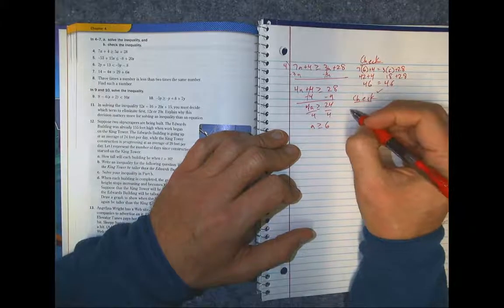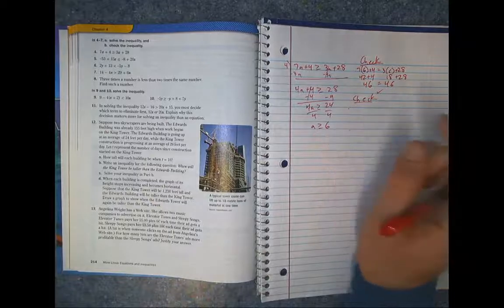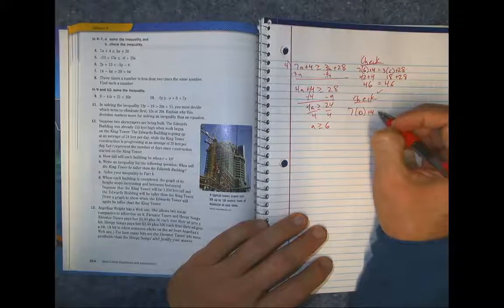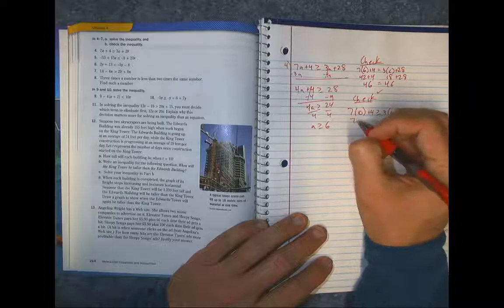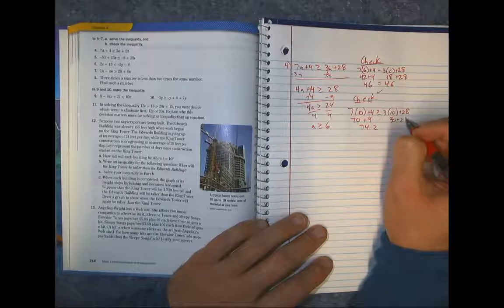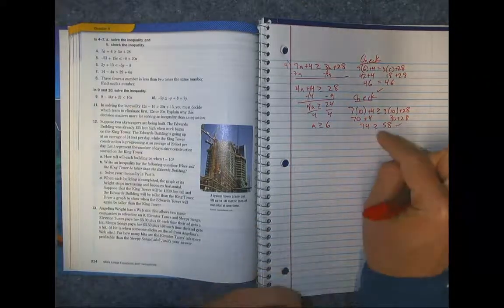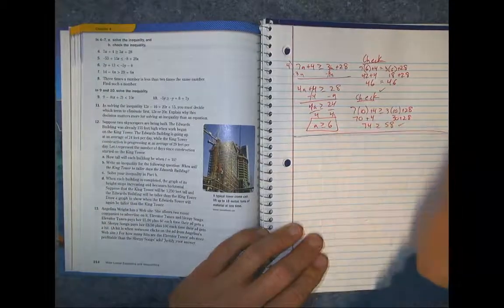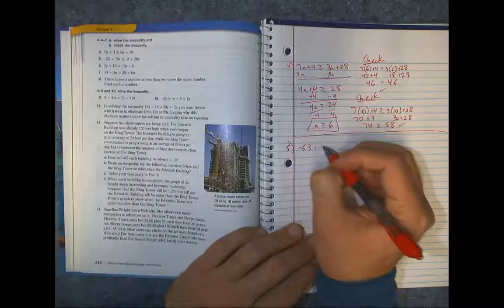So we go back to the original. Plug in a number that's in this solution set. So I need a number that's greater than 6. So I'm going to pick 10, something nice and easy to work with. So 7 times 10 plus 4 greater than or equal to 3 times 10 plus 28. So 70 plus 4, that's 74. 30 plus 28, that's 58. 74 is greater than 58. That's true. And so I know that this answer, the 6 is correct, the greater than is correct. Good to go. All right, number 5, we'll also do a check, and that'll be the last one.